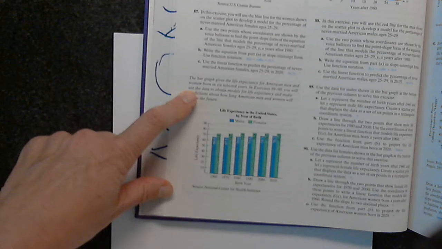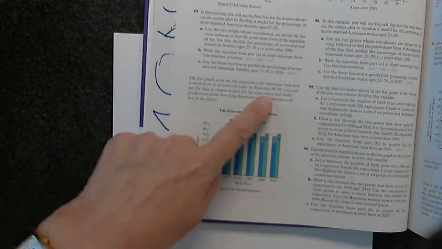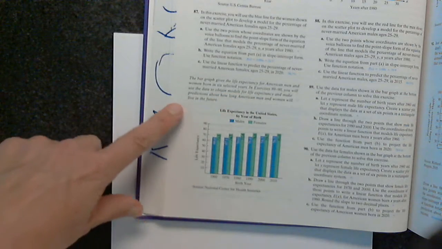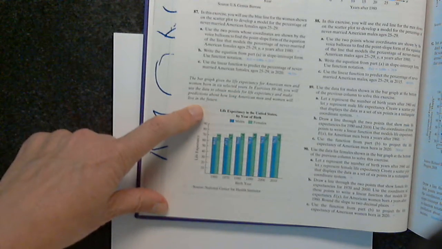So here's a problem. We're given the bar graph, which gives the life expectancy for American men and women born in 6 selected years: 1960, 1970, 1980, 1990, 2000, and 2010. In exercises 89 and 90, you will use the data to obtain models for life expectancy and make predictions about how long American men and women will live in the future, assuming that this model is still valid. Well, we don't know that for sure. Okay, so let's look at problem 90.